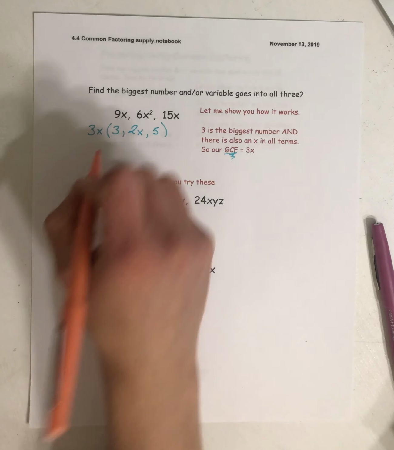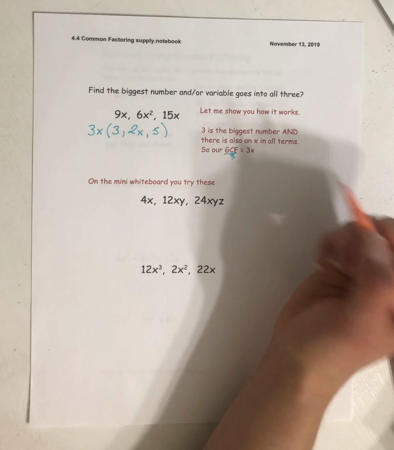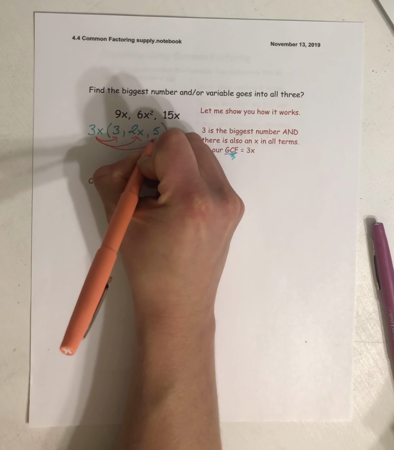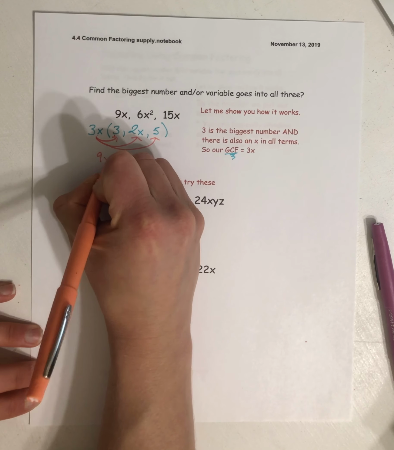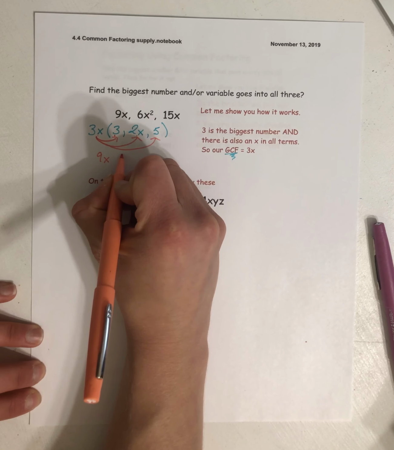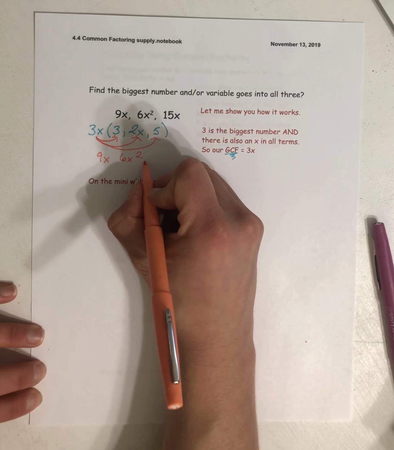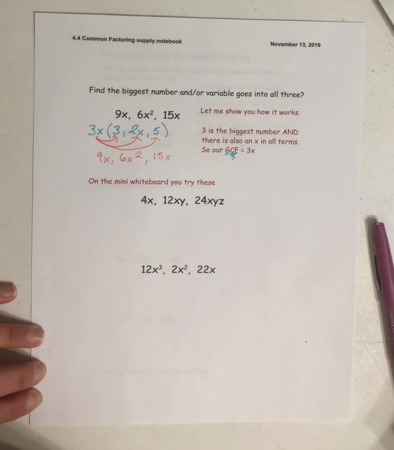Because when we take a look at if we were to multiply this back in, so remember when we were multiplying things back in because they're out front, right? So it would be like multiplying each of these by 3x. So then let's take a look. 3x times 3 gives us 9x. 3x times 2x gives us 6x squared, because 3x times 2x, we get an x squared. And then 3x times 5 gives us 15x. So it's just pulling out the greatest common factor and making everything else smaller.